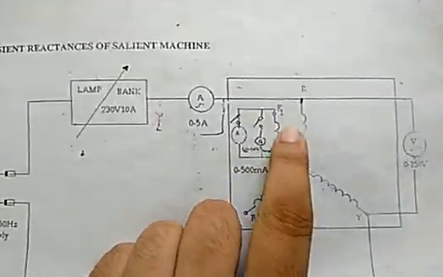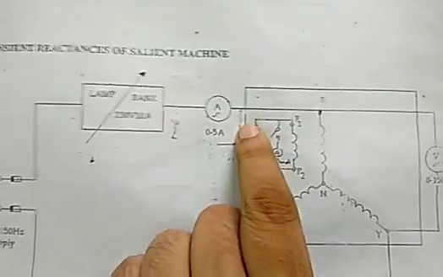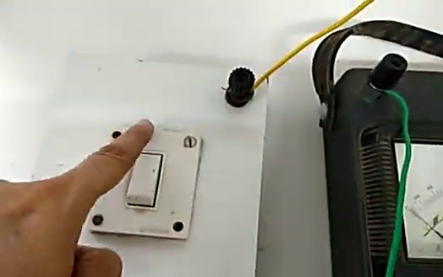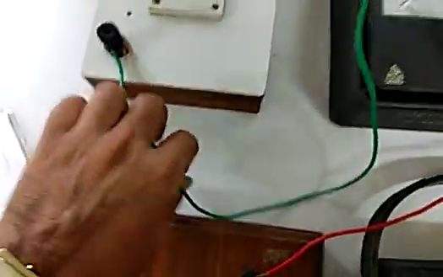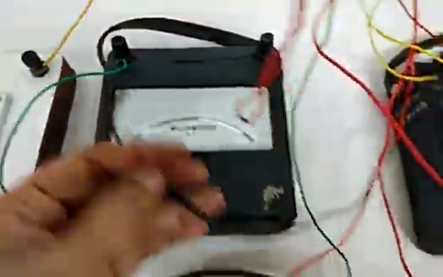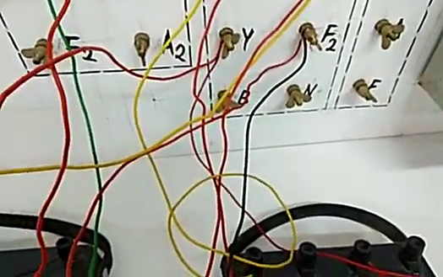Then for the field winding, two ammeters we have to connect with the help of switches. F1 is connected to switch off, switch to ammeter, ammeter to F2. This is F1, and this yellow color wire is connected to the switch off position. Then from the switch on position, this green color wire is connected to the ammeter. This ammeter I have selected of range 0 to 500 milliampere. And the ammeter's second terminal, this black color wire, is going to F2.